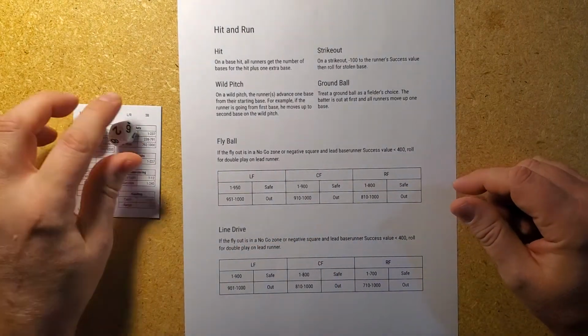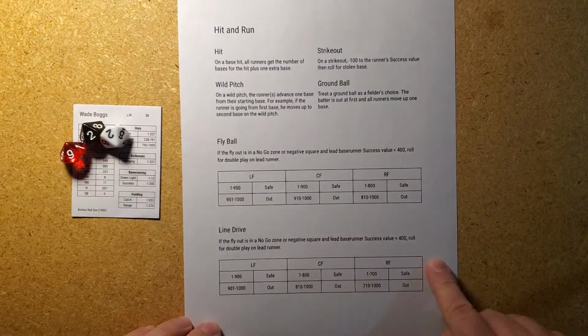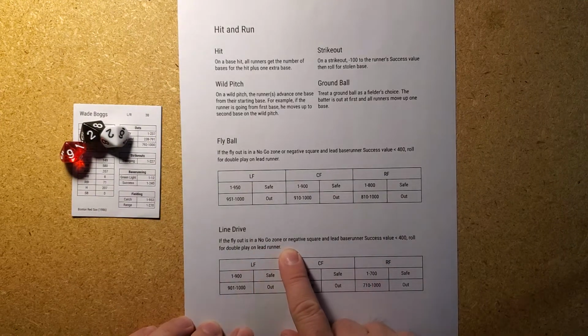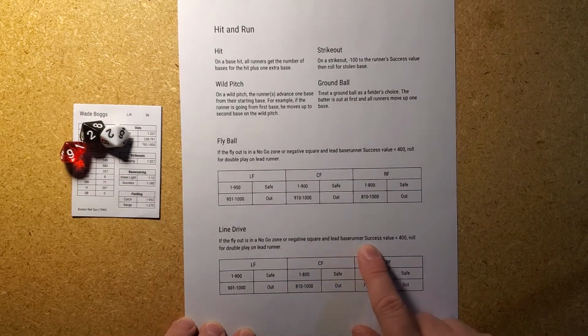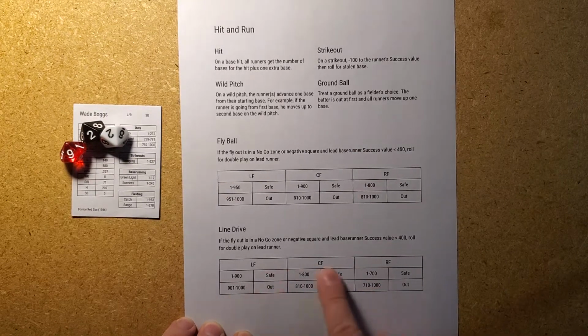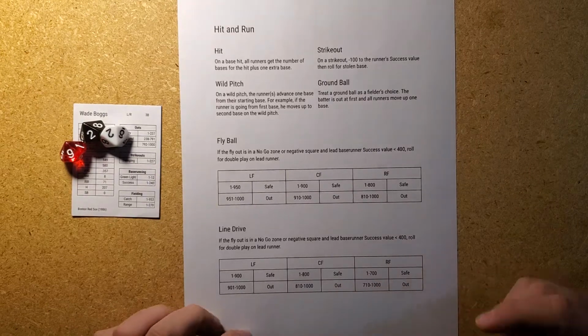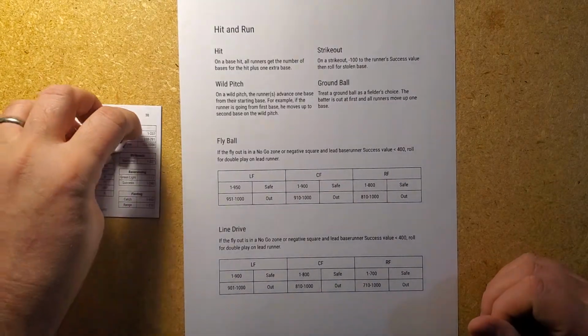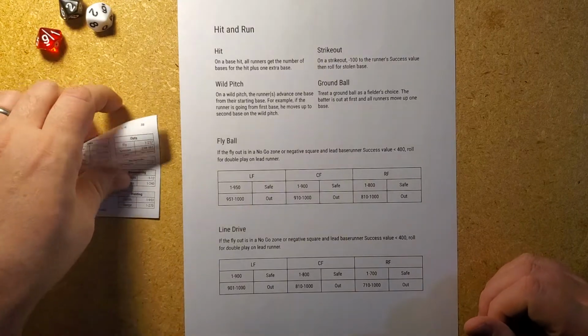You're farther away. And then on a line drive, the same exact thing. So if it's in a no-go zone or a negative square and the lead base runner's success value is less than 400, then you roll for a double play on the lead runner. For a line drive to right field, there's going to be a little bit better chance to throw behind them and get them out at first.